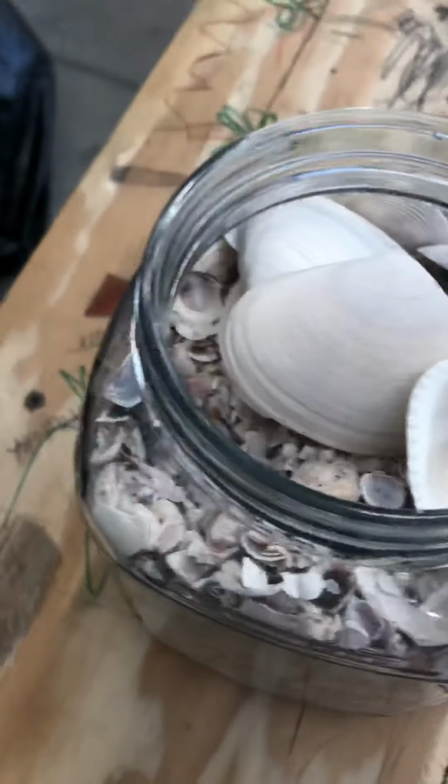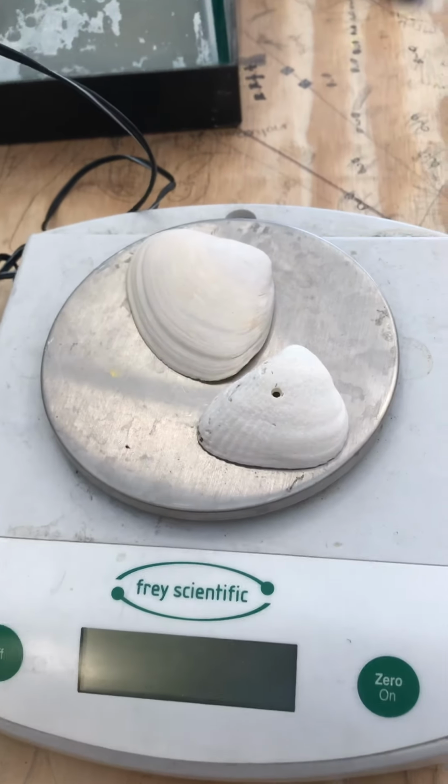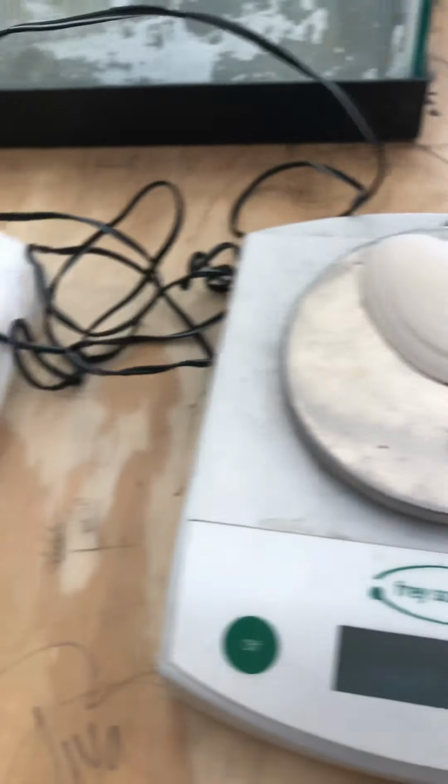Then you leave them in there for a certain amount of time. You probably want to monitor the pH of each tank over the course of a few days. And then every day or every other day, you can take the shells out. You'll want to dry them off, so make sure they're good and dry, and then put them back on here and measure the mass to see if the mass has changed.